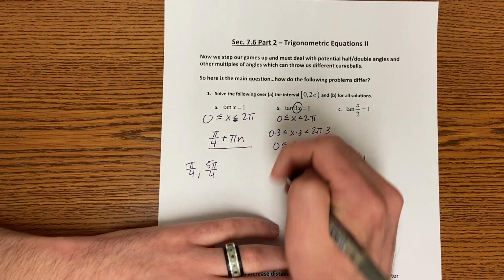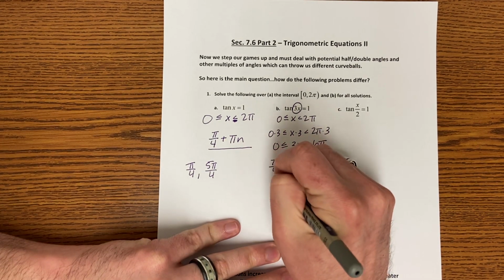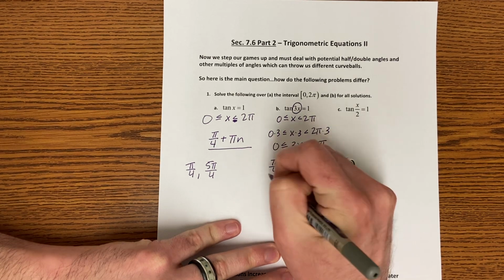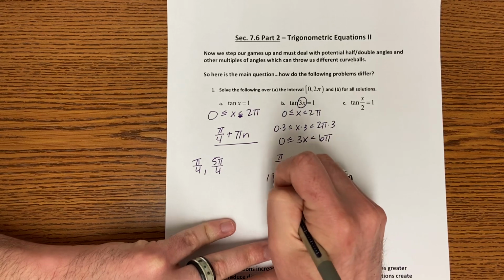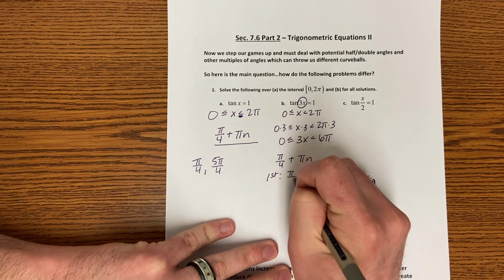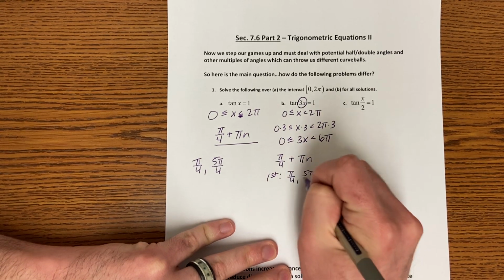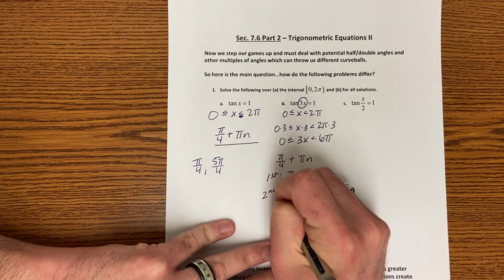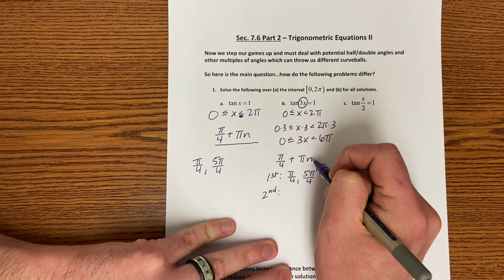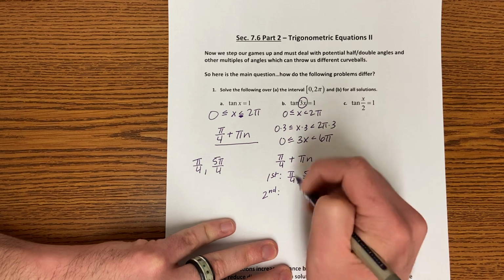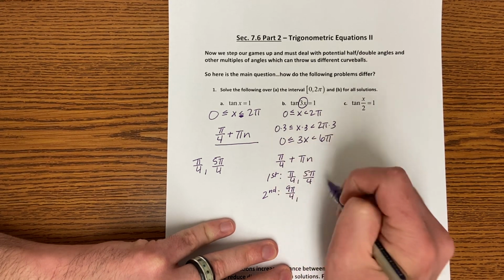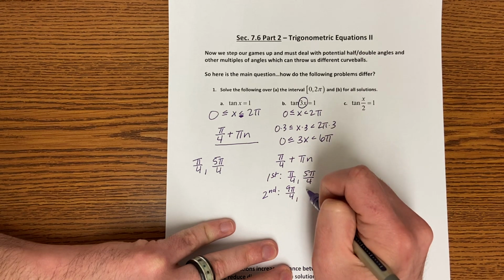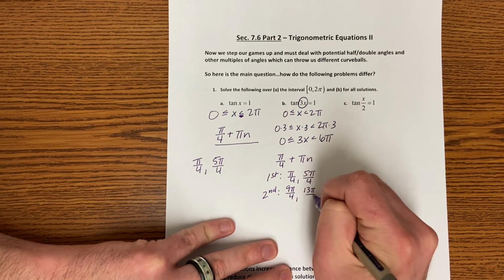So what this means is if you take that pi over 4 plus pi n, you're looking for all of them that are in the first 3 times around the circle. The first time around the circle is still pi over 4 and 5 pi over 4. The second, though, is when you plug in 2 and 3: you'll have 2 pi plus pi over 4, which is 9 pi over 4, and 2 pi plus 5 pi over 4, which is 13 pi over 4.